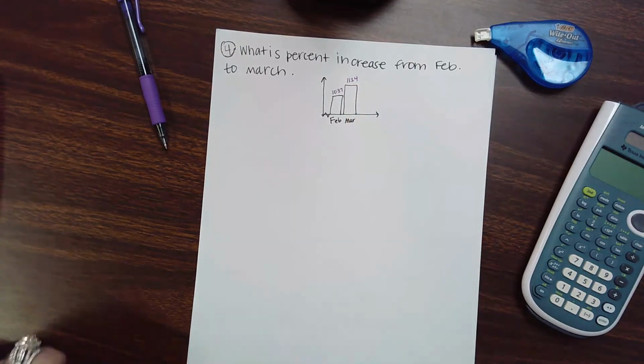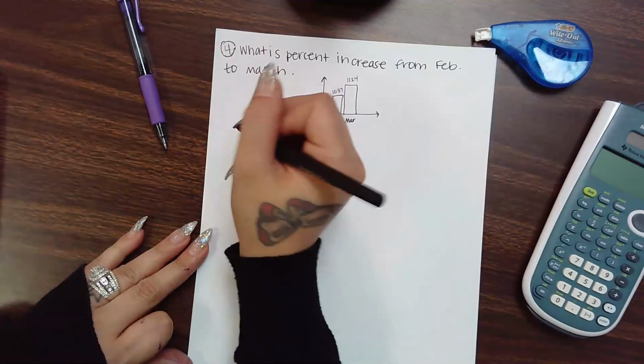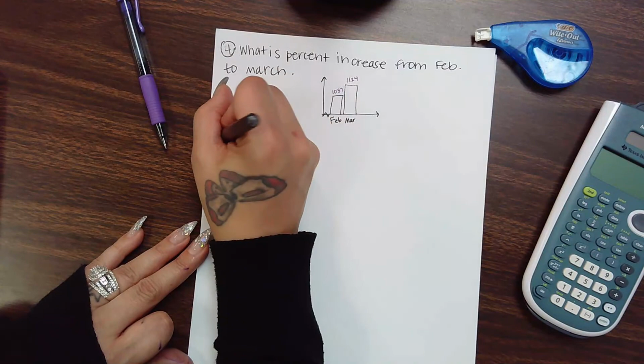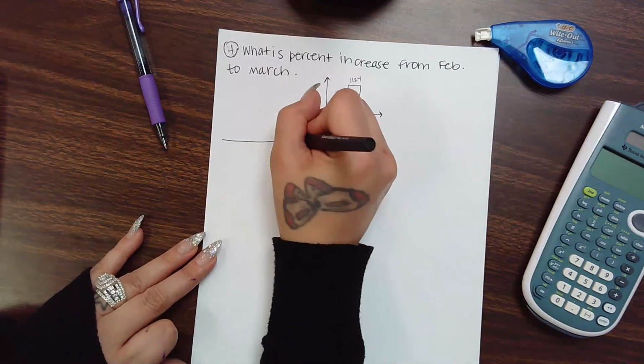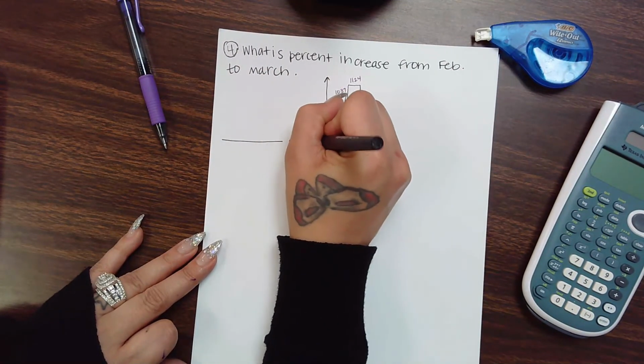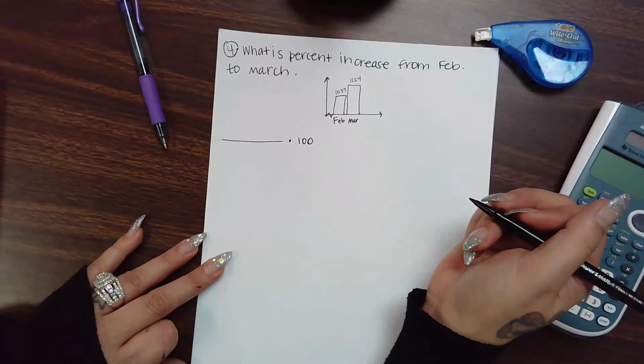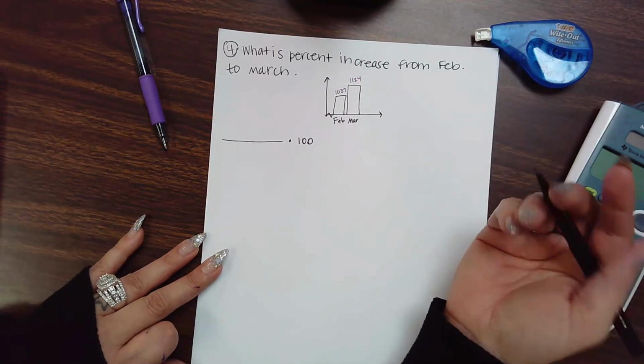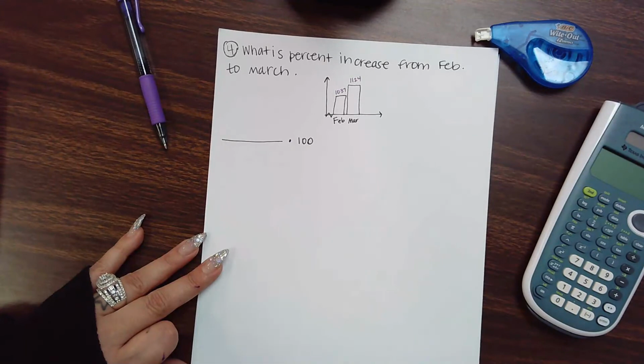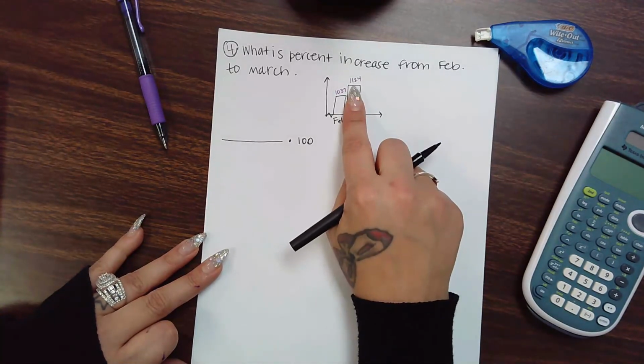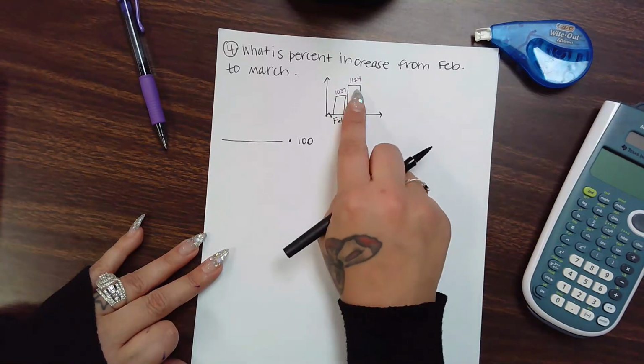But if you need to think about it the way that we've been saying it, if you have a fraction bar, multiply by 100. So we have the new amount minus the original amount, or the latest, which is the 1124, minus the original, which would be going back.